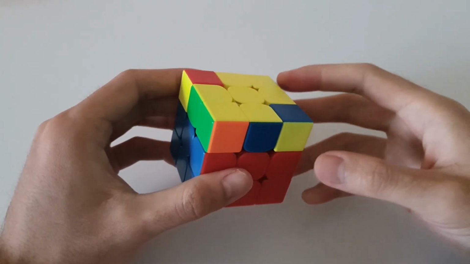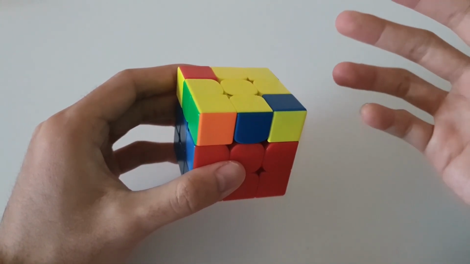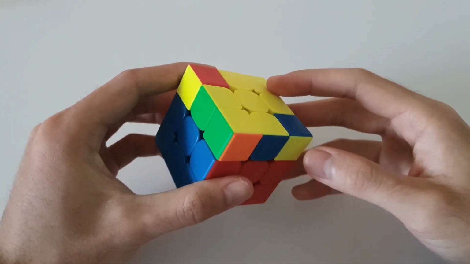Number 4, learn more algorithms. So I know this is a tip that you might not have wanted to hear, but to be completely honest, learning more algorithms does help improve your last layer.